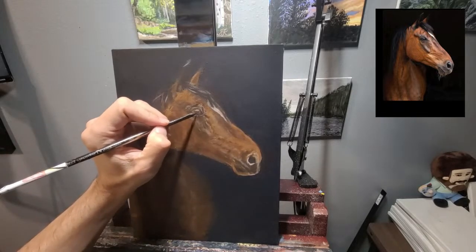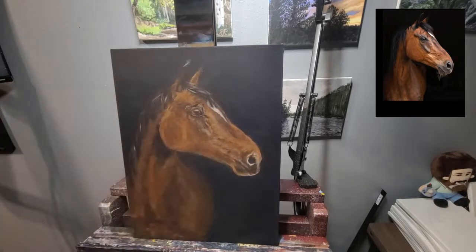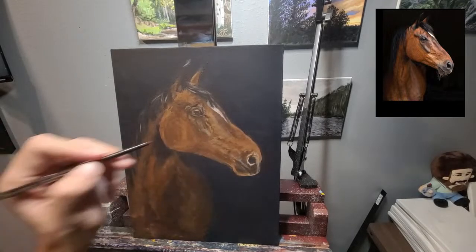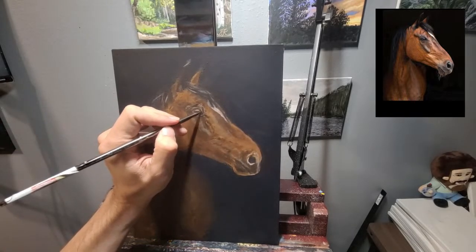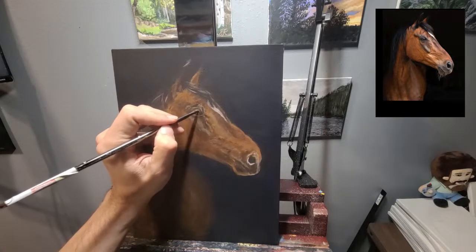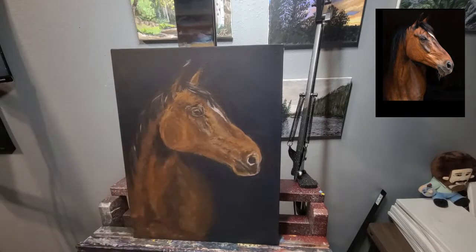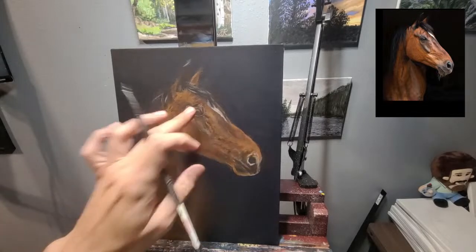may have lightened his eye up way too much. We'll see. There. Now it kind of looks strange, doesn't it?